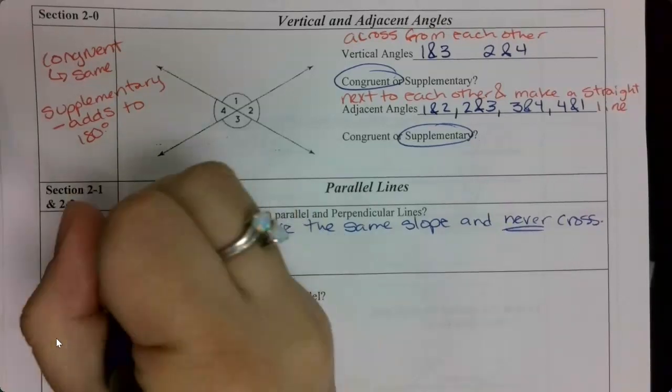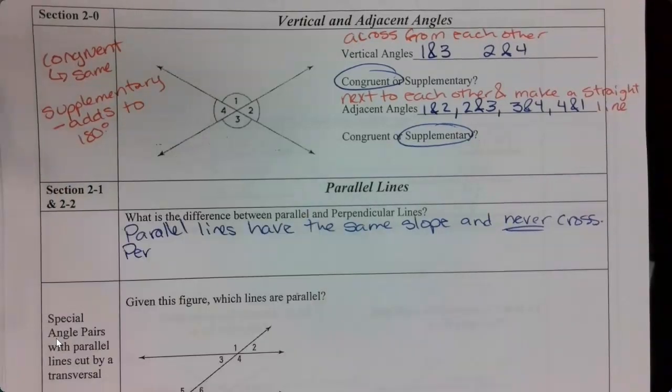Okay, and then perpendicular lines have opposite reciprocal slopes, and they cross at a right angle.